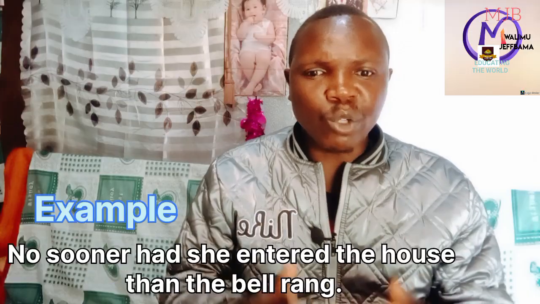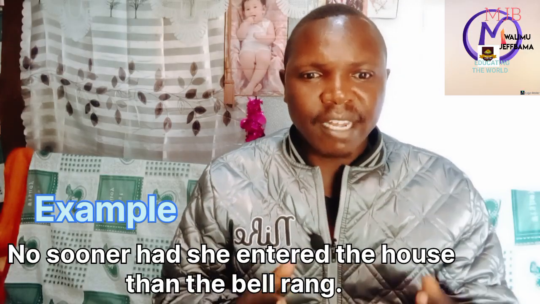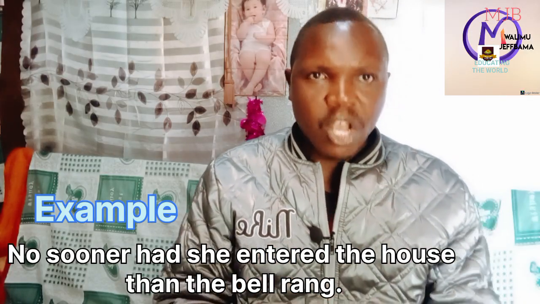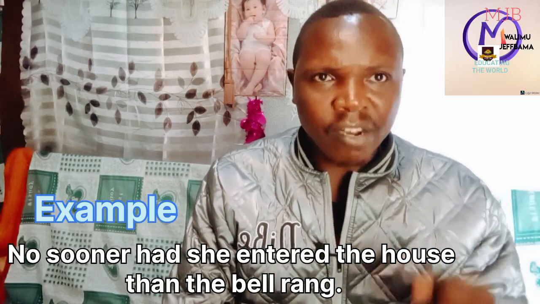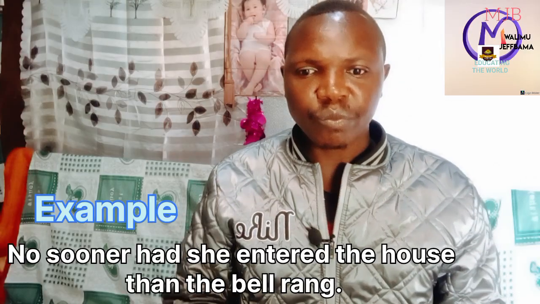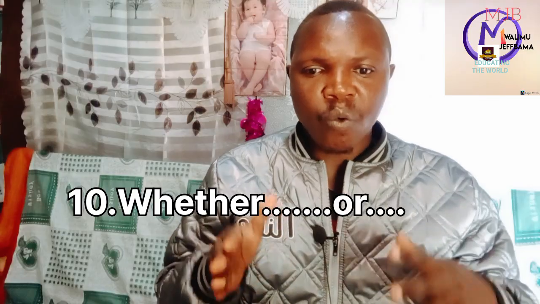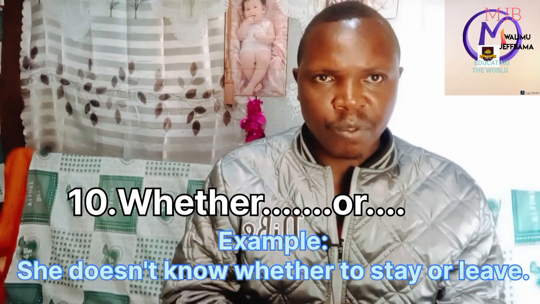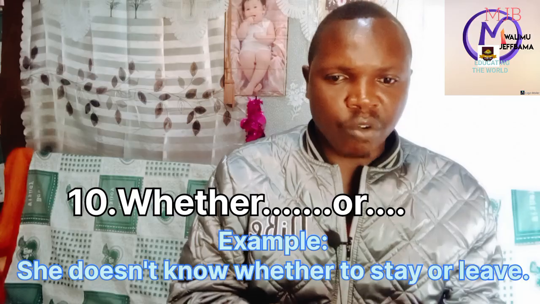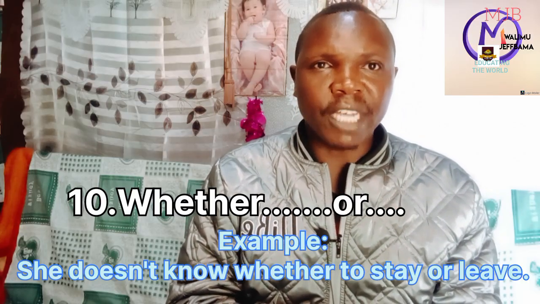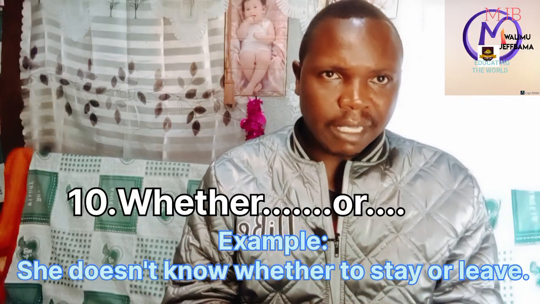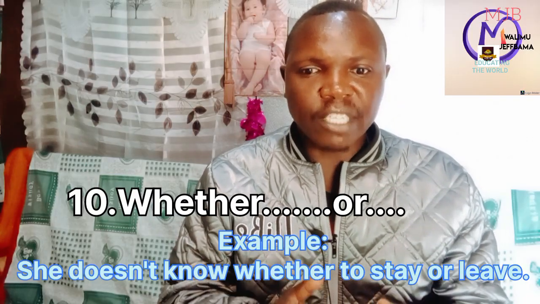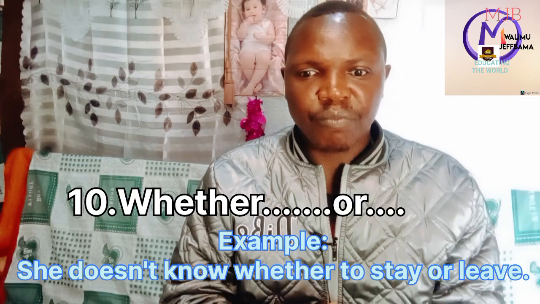Example, in a sentence we can say, no sooner had she entered the house than the bell rang. There's another example of correlative conjunction, that is whether followed by or. For example, in a sentence we can say, she doesn't know whether to stay or leave.